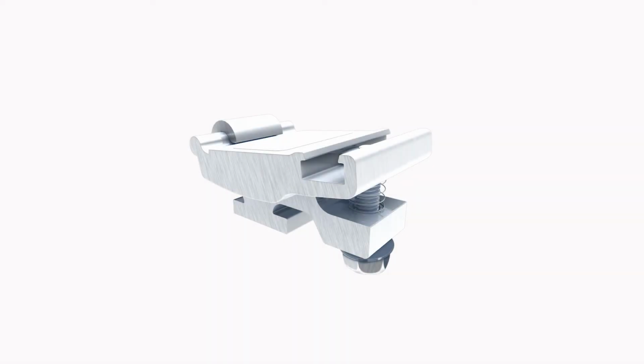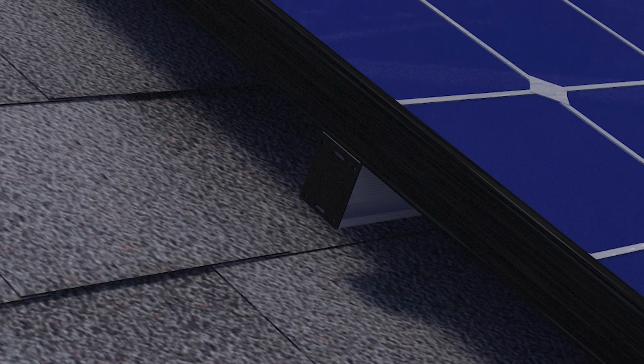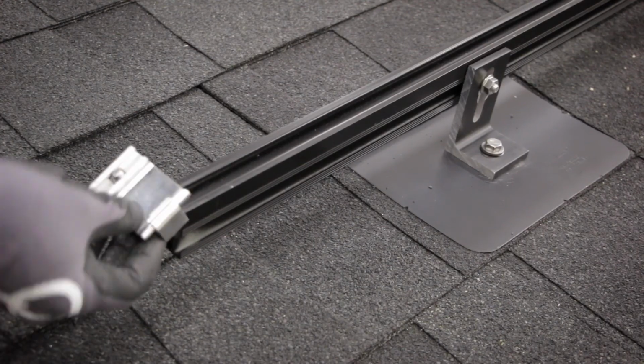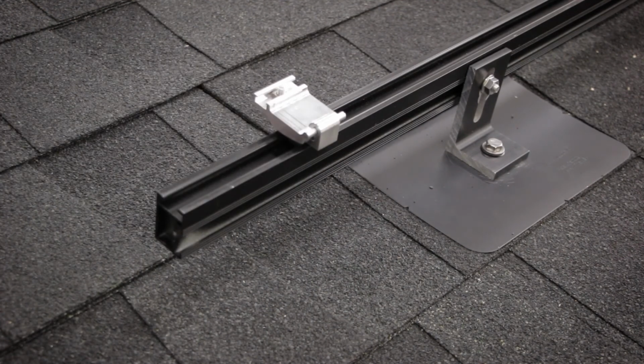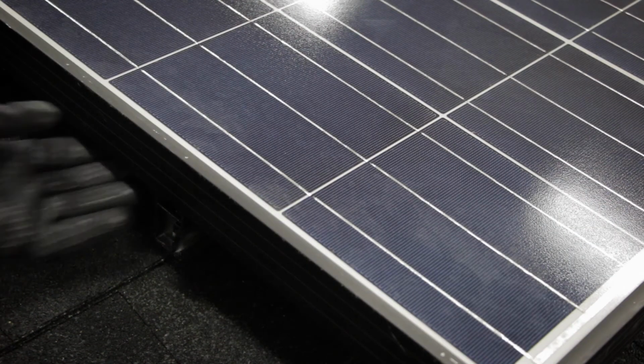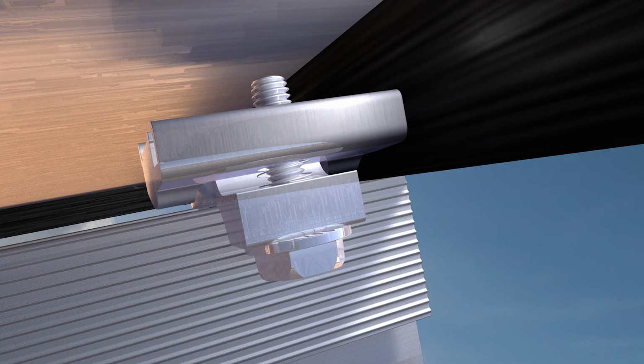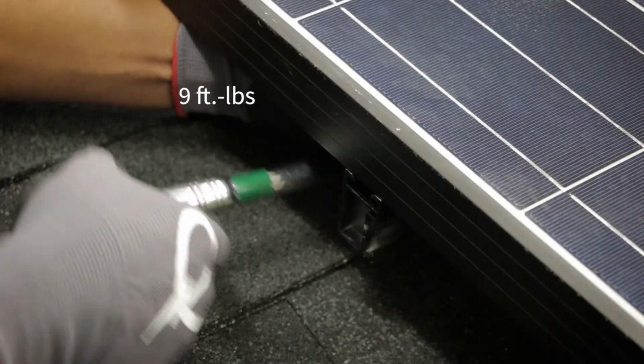The QRail hidden end clamp offers an aesthetic solution by allowing the modules to be installed flush to the edge of the rail. To install the hidden end clamp, simply slide it into the top channel at the end of the rail and position it 4 inches in. Lay the module down so that the frame is flush with the edge of the rail. Slide the hidden end clamp over until it fully engages the module flange. Tighten the clamp bolt to 9 foot-pounds using a ratchet or a right angle tool.